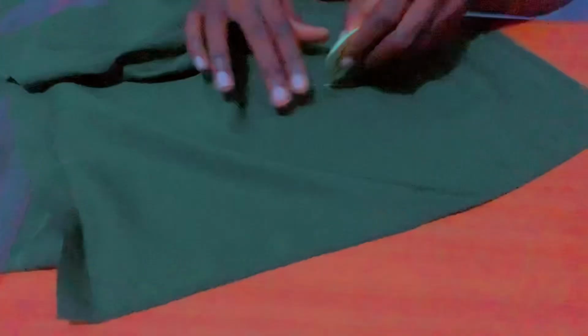So this is the back piece. This is how it looks like. So you can decide to note your wrong side by making a cross so that you do not use the right side for the wrong side.